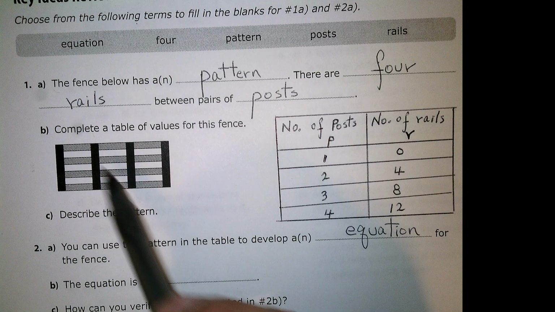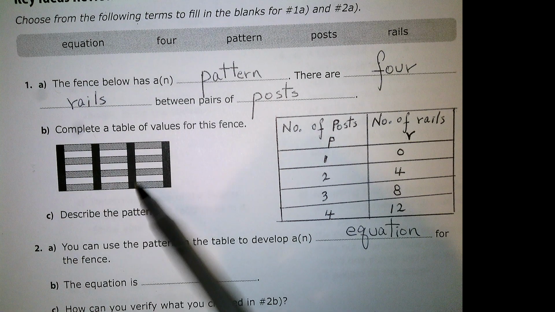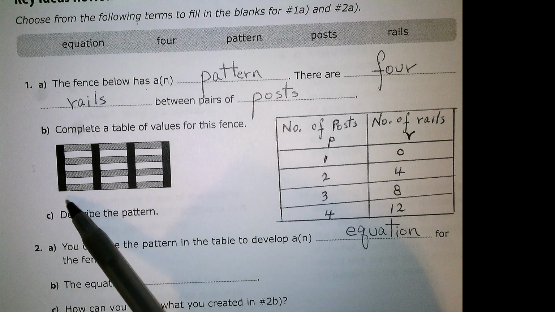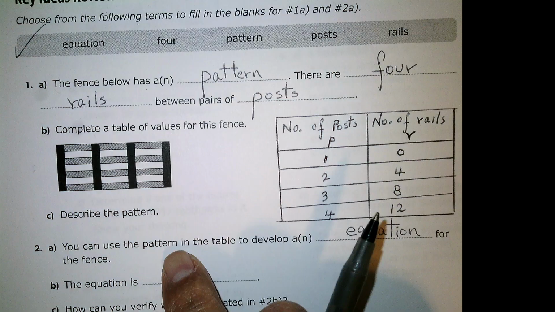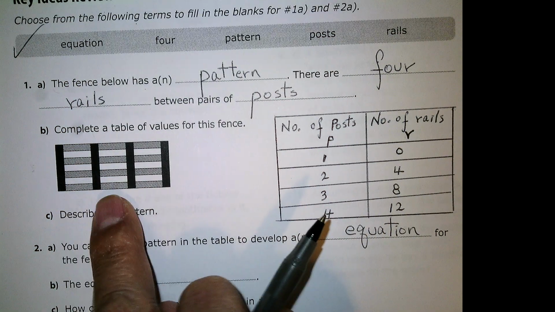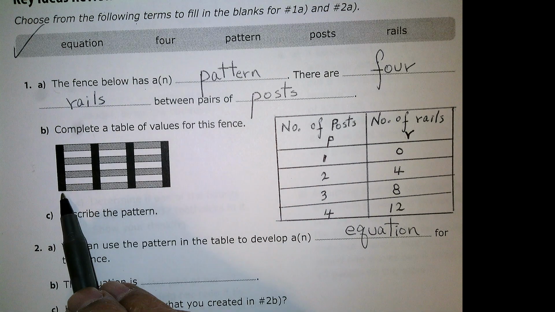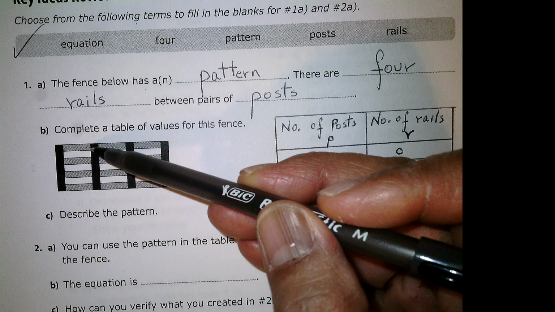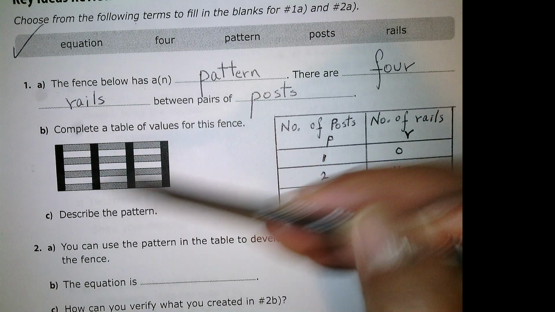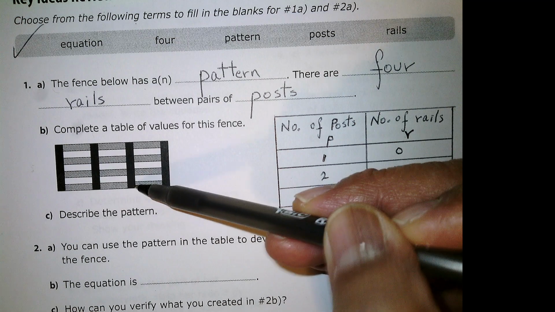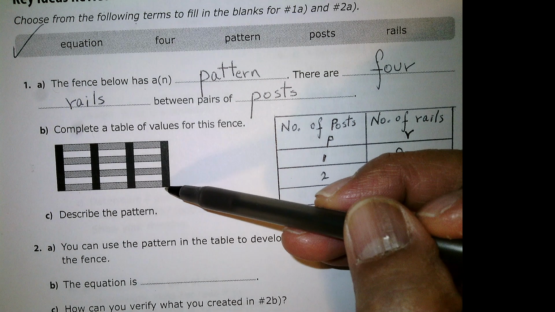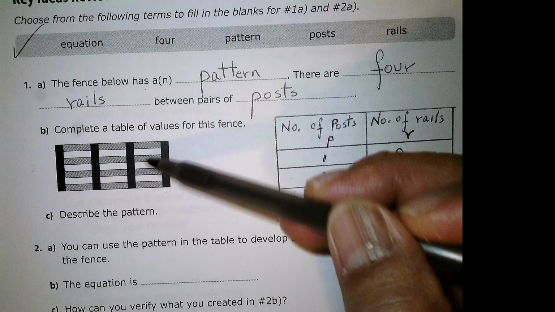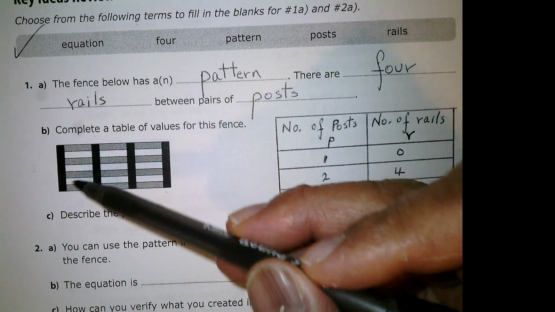Question number 1 is asking us to look at this diagram. It would take a while to see exactly what's going on without using a list. So I'm looking at a pattern. 1 post, 0 rails. 2 posts, 1, 2, 3, 4. 3 posts, 1, 2, 3, 4, 5, 6, 7, 8. And then 4 posts, and I count the number of rails: 1, 2, 3, 4, 5, 6, 7, 8, 9, 10, 11, 12.